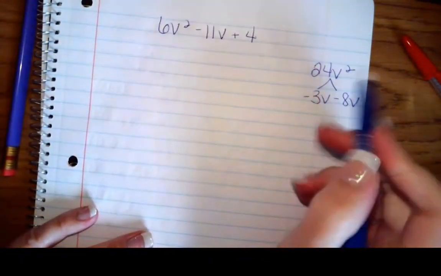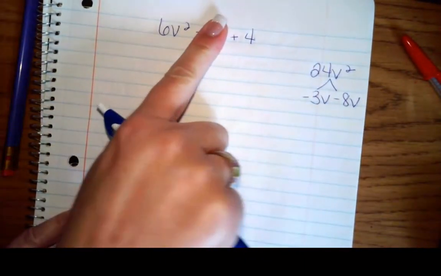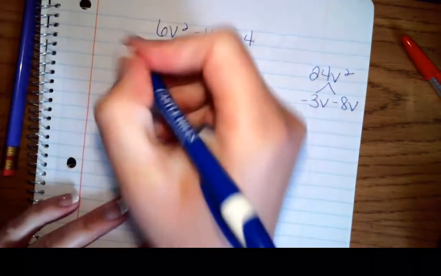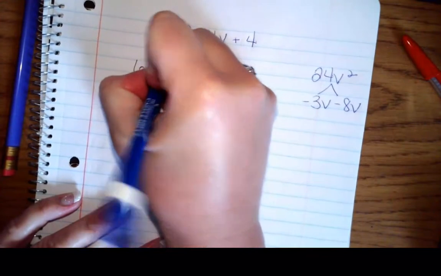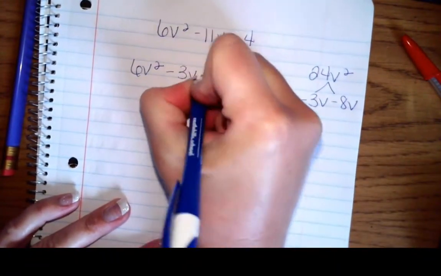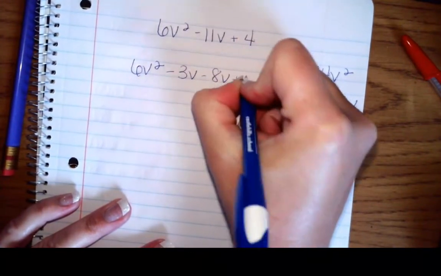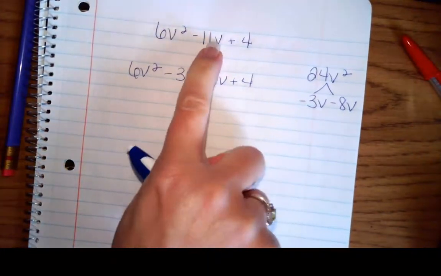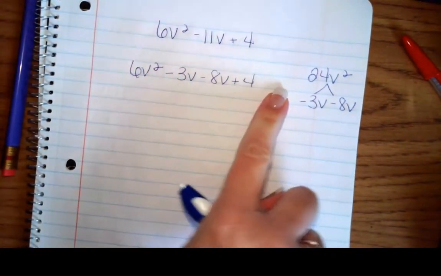But now what we want to do is instead of writing that negative 11v, I'm going to trash it and put these two in its place. So now I have a 6v squared, trash your middle term and put these in its place. Okay, and do not simplify. If you simplify, you're going to end up back up here. So now let's do factoring by grouping.